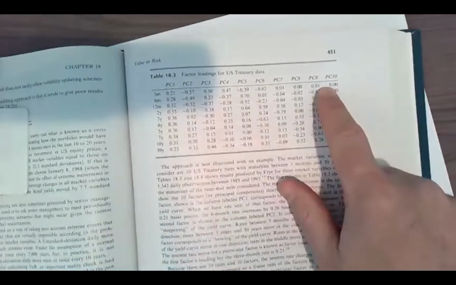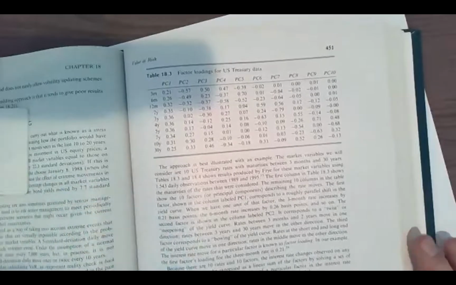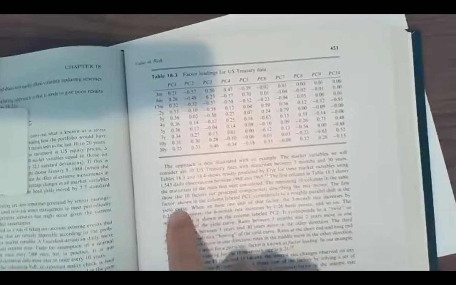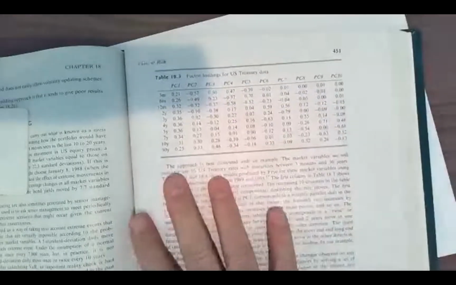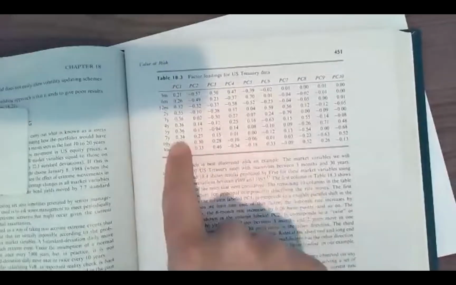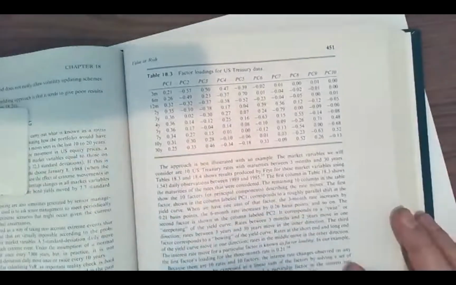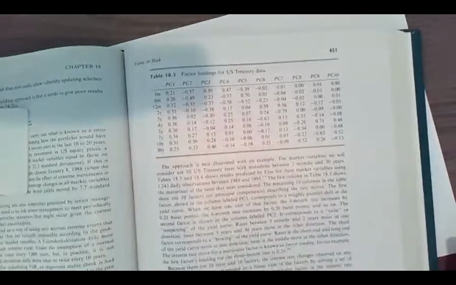He goes all the way up to 10, which is perhaps a bit overkill, but it will give you an idea about what kind of principal component analysis he would care about in 2006, and this was to explain variations in zero coupon bond yields. These are the rates he's talking about, of various maturities.